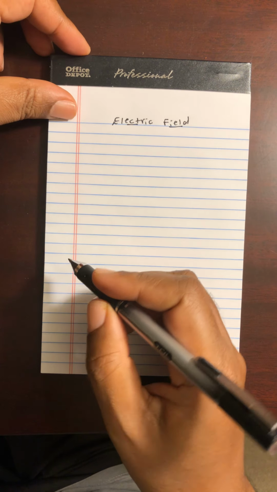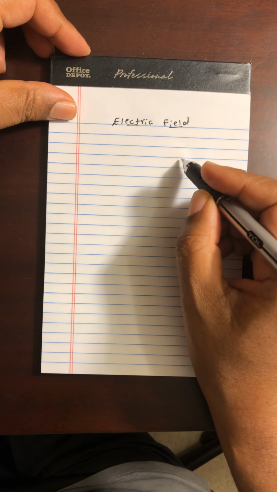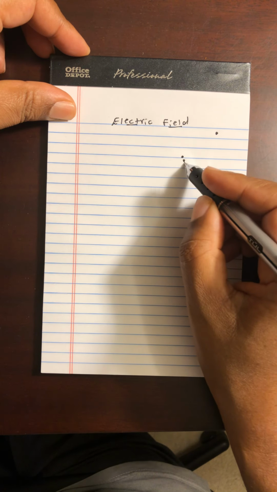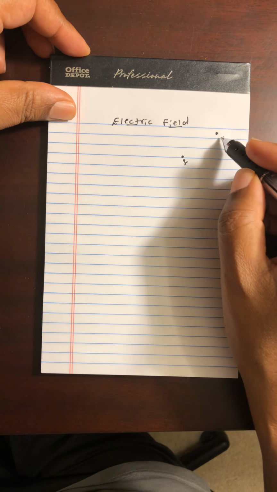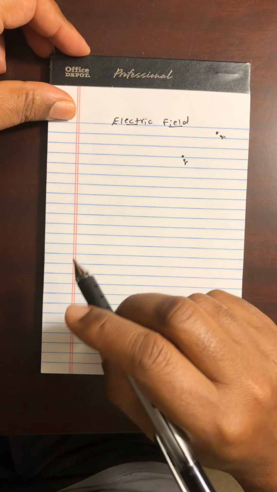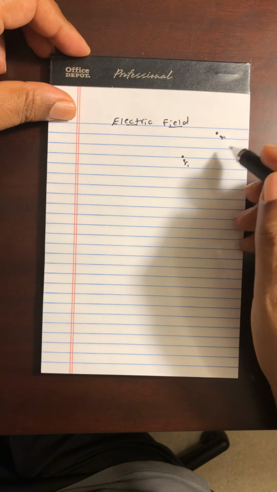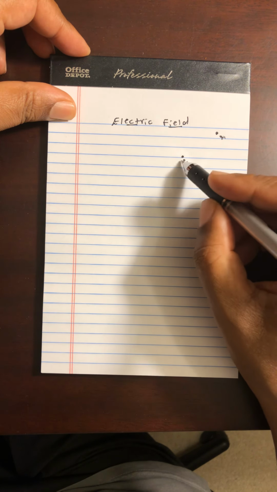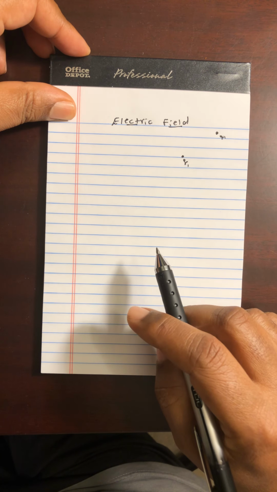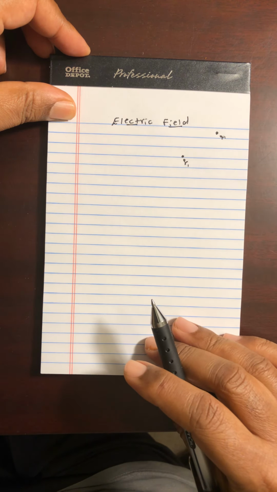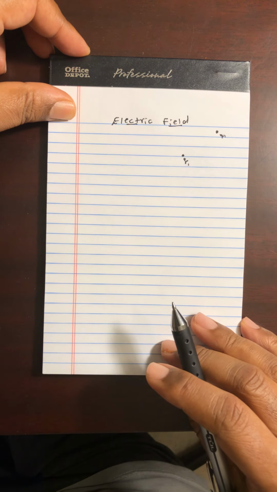Now, if you remember, Coulomb's law says that you've got two charges, like over here. This charge will somehow exert force on this charge, even though there is nothing in between. Okay, so that bothers some people. It doesn't make sense. There's nothing between them, and yet these two charges are able to exert forces on each other. So a theory that we call field theory tries to explain this situation.